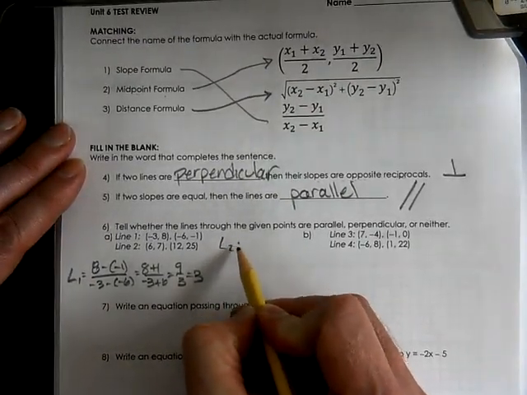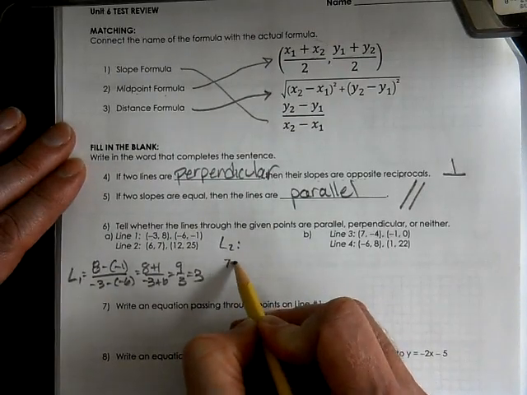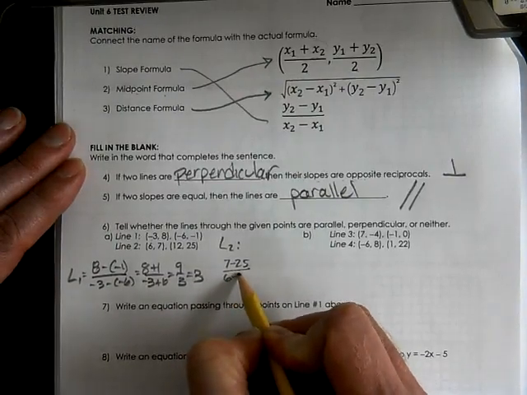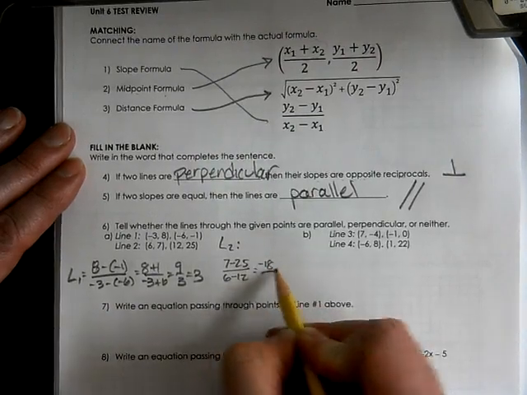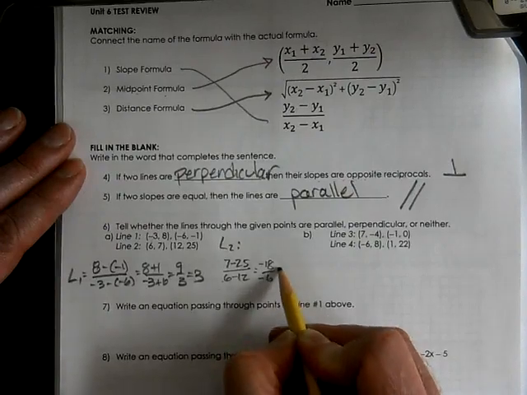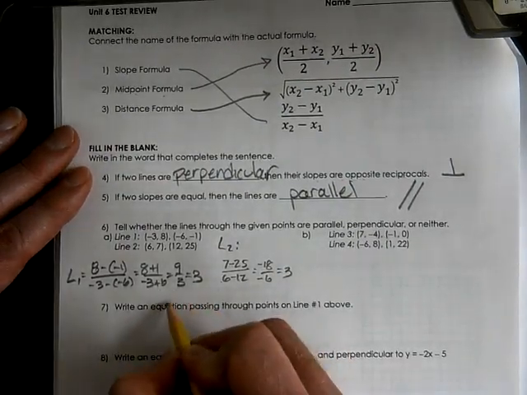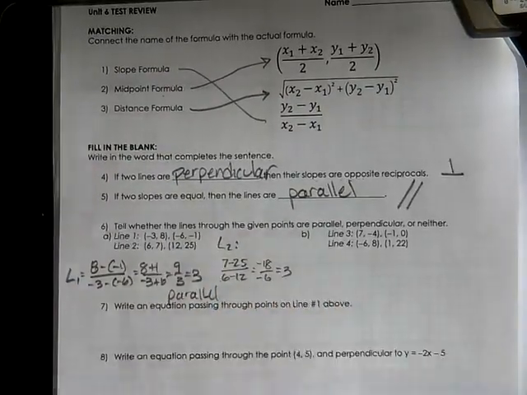This is line 2, we're going to take y minus y and x minus x. That gives us negative 18 over negative 6. That gives us 3. So we have parallel lines because the slopes are the same.